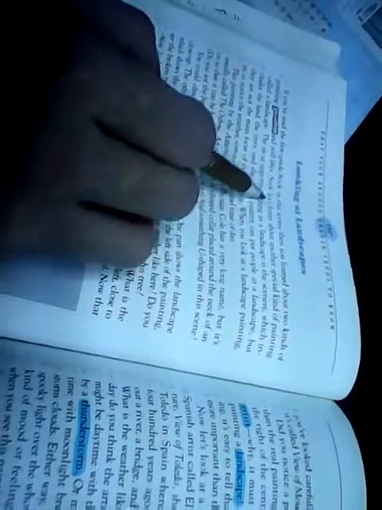Page 190, looking at landscapes. If you read the first grade book in this series, then you learned about two kinds of paintings: portraits and still life. Now let's learn about another special kind of painting called a landscape.